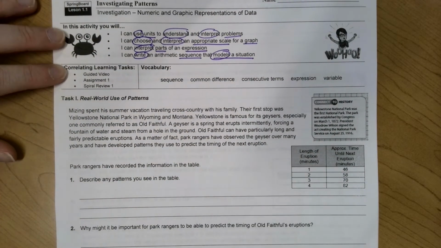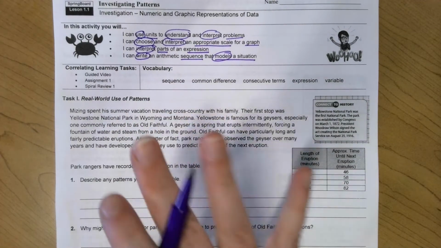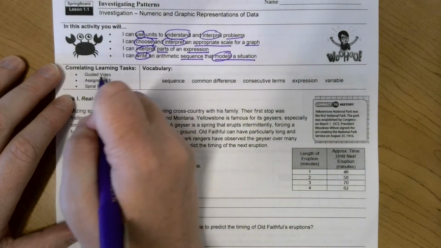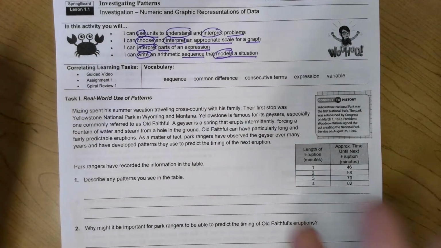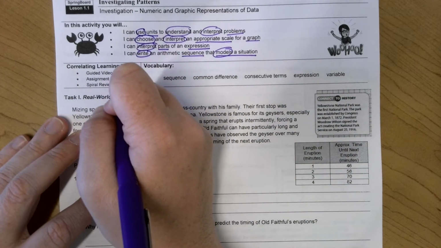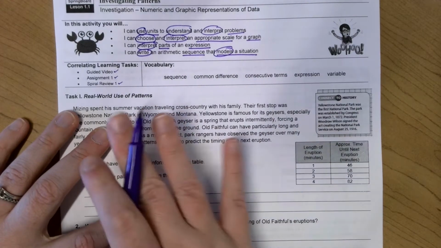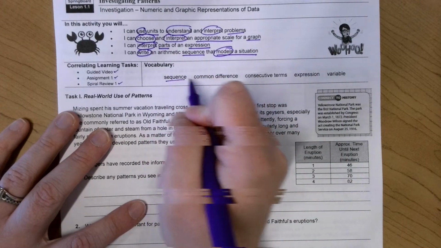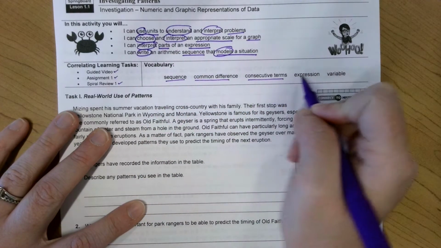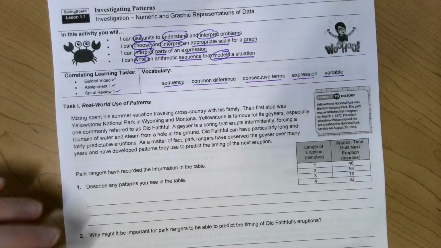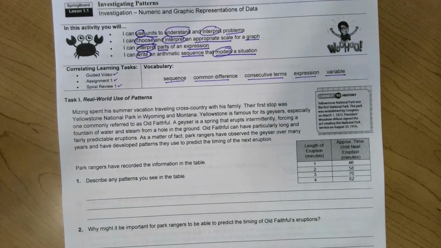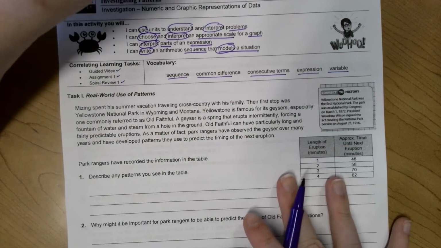All right, next thing we're going to look at. We have some things that correlate with these notes. The guided video, which is what you're watching now, correlates with these notes. Assignment 1 and spiral review 1 also correlate with these notes. Let's look at some of our vocabulary too. Some new words that you might be learning this unit would be sequence, common difference, consecutive terms, expression, and variable. Some of these you might already know what they mean, but in this lesson you should definitely learn what these are by the end of the lesson.